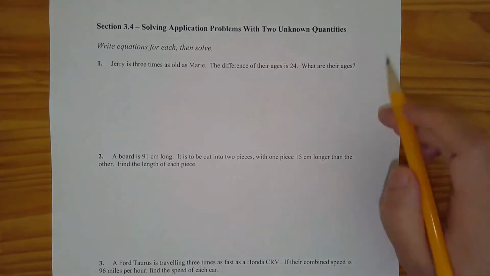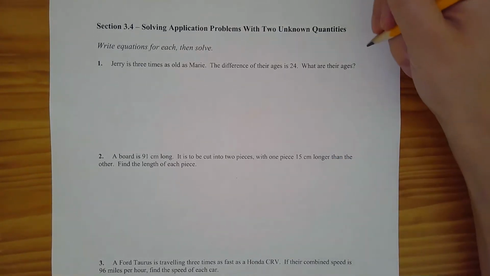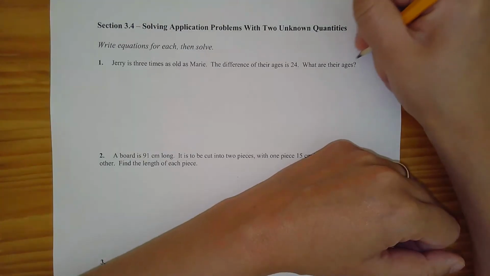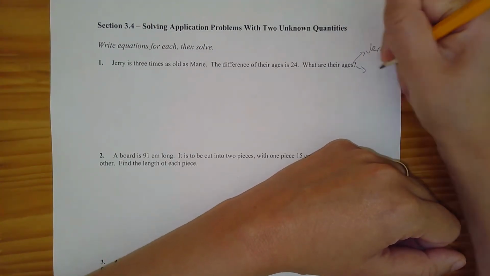So in example 1, it says Jerry is 3 times as old as Marie. The difference of their ages is 24. What are their ages? So how I would tackle these is, first off, I always read the problem all the way through. The next thing is looking at what am I trying to find? And it says, what are their ages? That's my question. And so the ages I'm looking for are Jerry's age and Marie's age. So I'm going to look for Jerry's age. And I'm going to look for Marie's age.